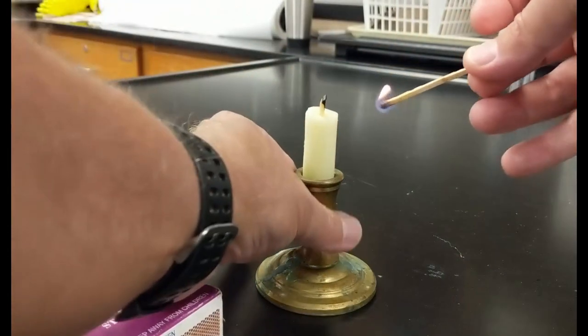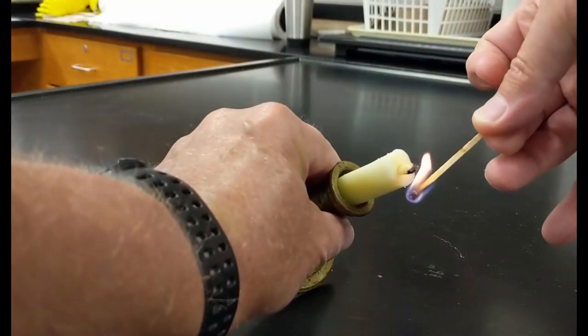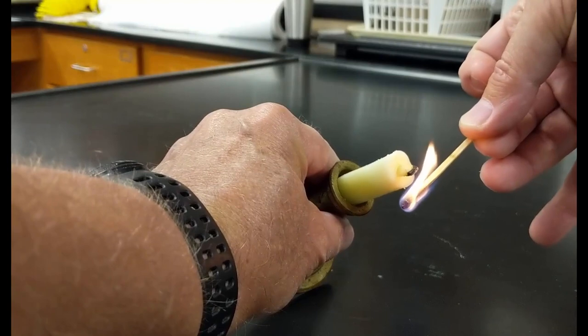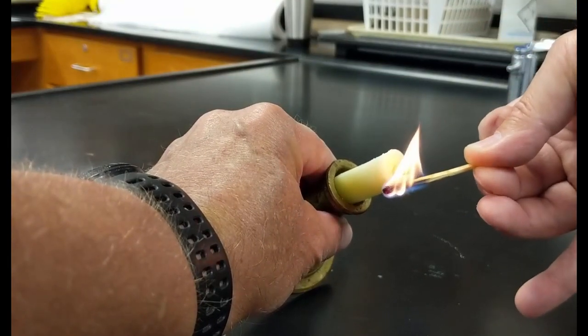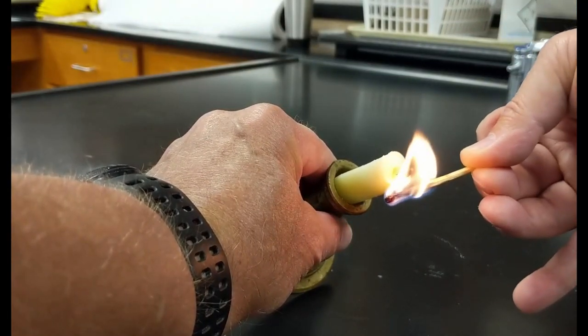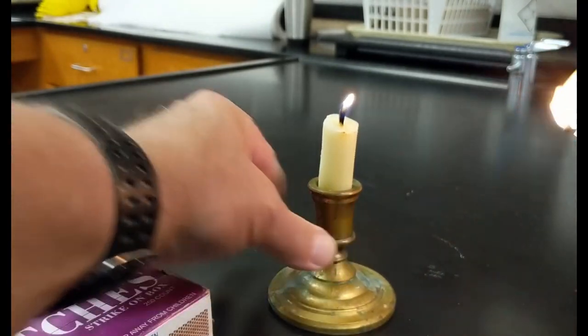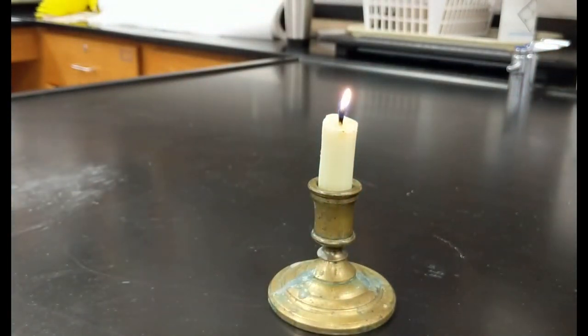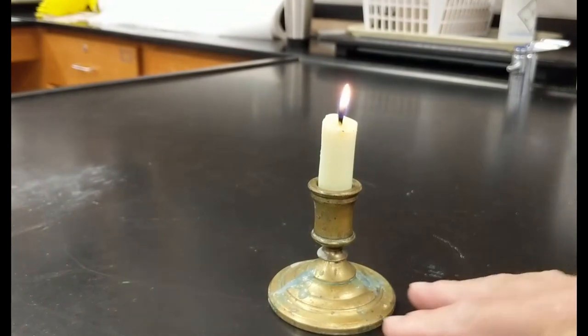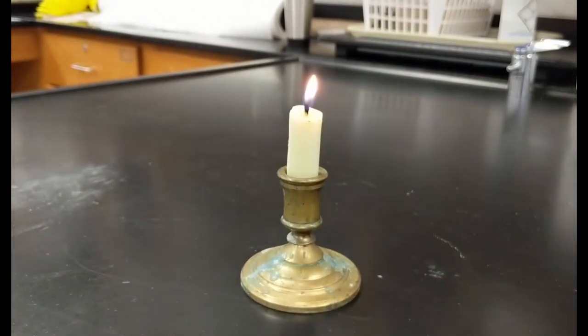Try to be as thorough as you can. And again, you're going to write this in your lab log book and you're also going to type it on the Google form. And that's really all there is to it. Just be thorough.